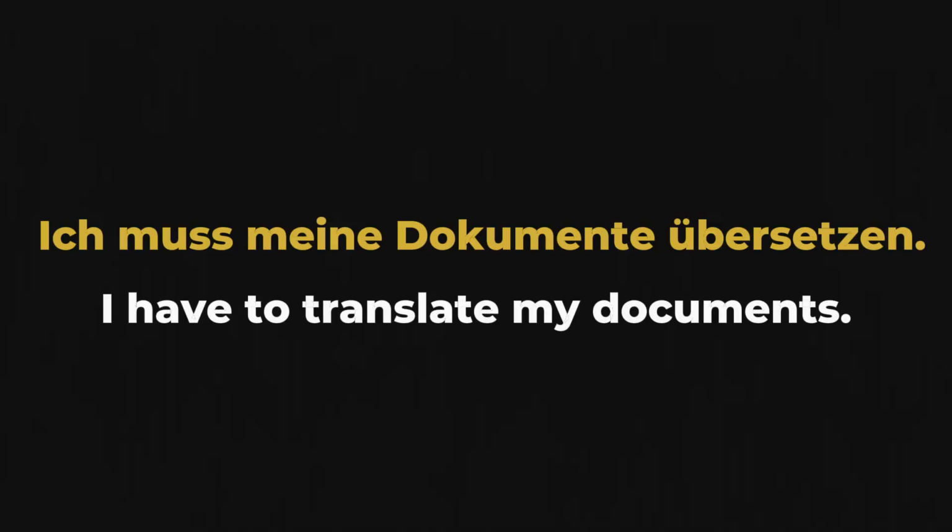Let's walk through it. Situation 1. Your documents. "Ich muss meine Dokumente übersetzen." I have to translate my documents. And not just translate, officially. Germany requires certified translations for foreign qualifications. This isn't optional paperwork. This is a hard requirement before your application moves forward.